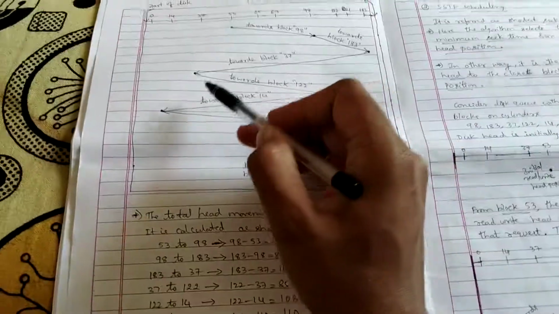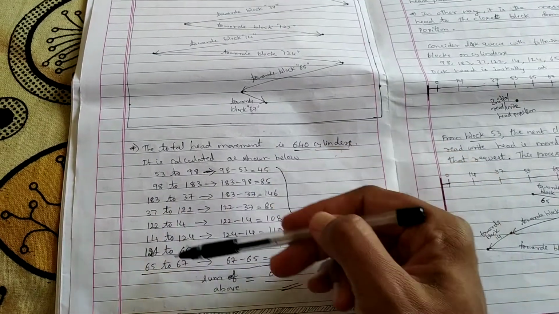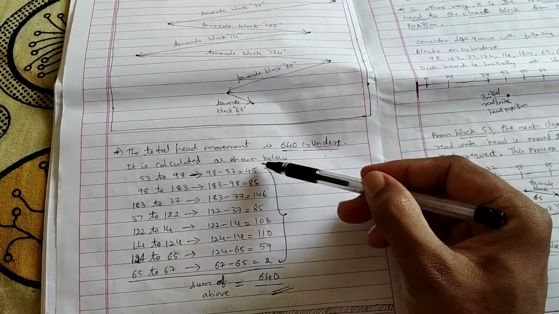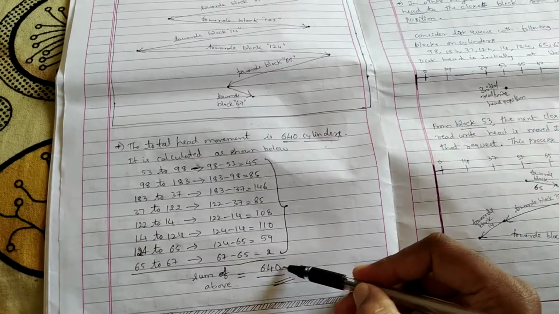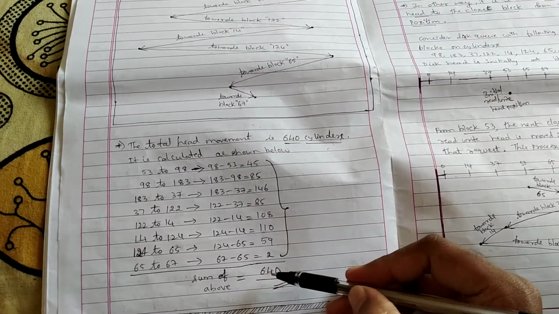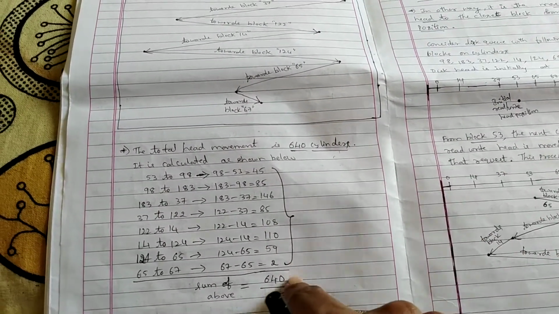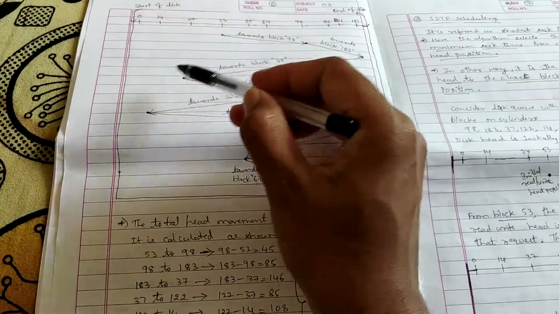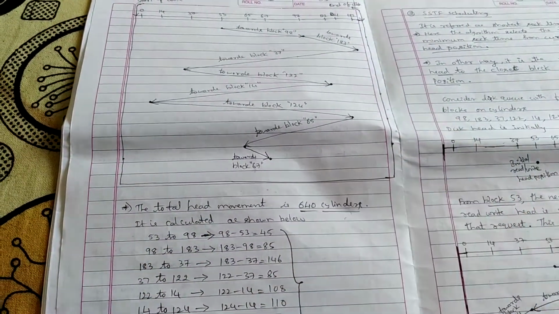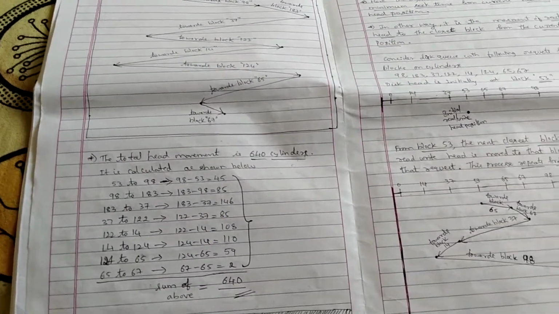Similarly 183 to 37. Like that we have done the calculation for all the movements, and when we add all these values we get 640. That is the total head movement made by your read write pointer to provide service for all these blocks using the first come first served scheduling technique.